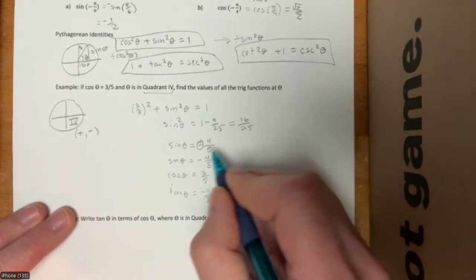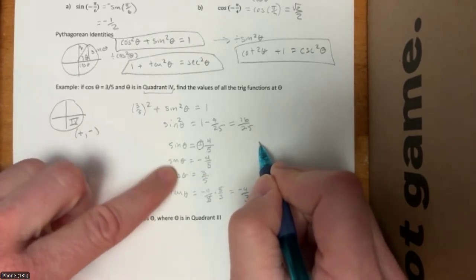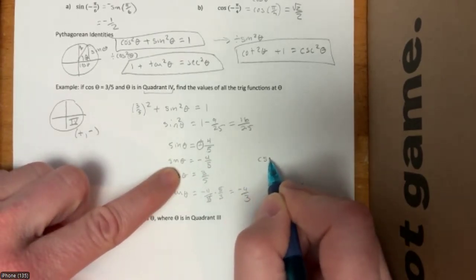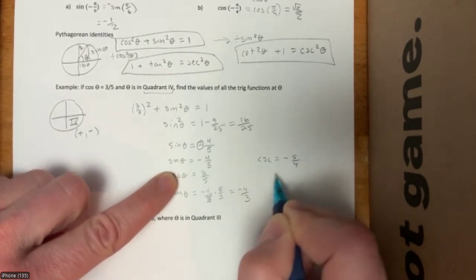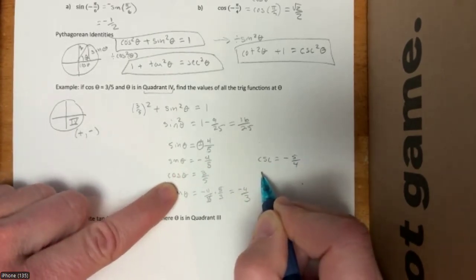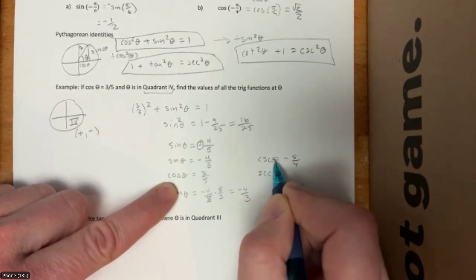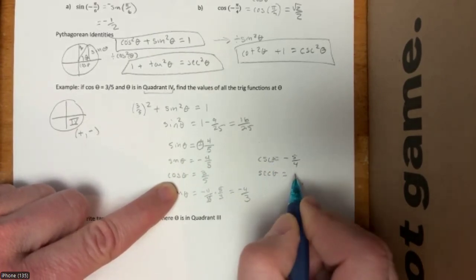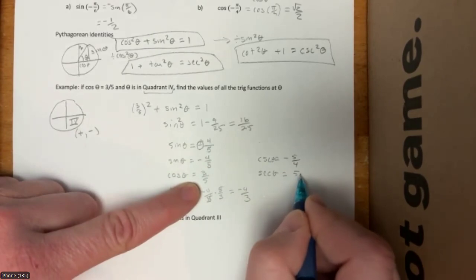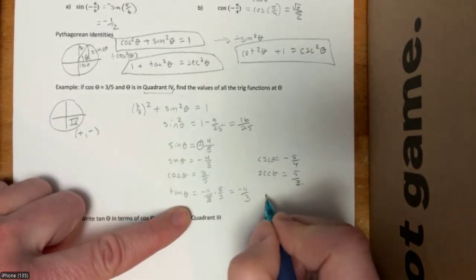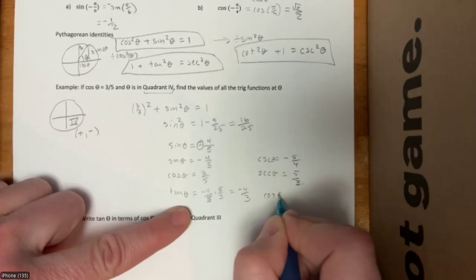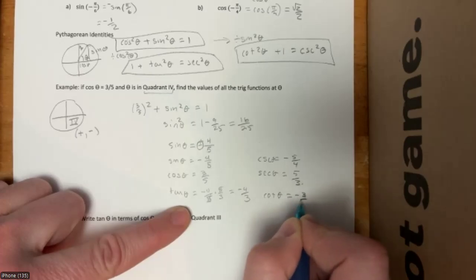Reciprocal identities. So reciprocal of sine is cosecant. So that would be -5/4. Reciprocal of cosine is secant. So reciprocal of this is 5/3. And reciprocal of tangent is cotangent, and that's -3/4.